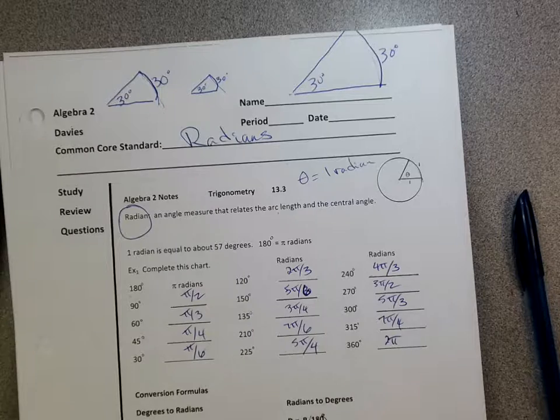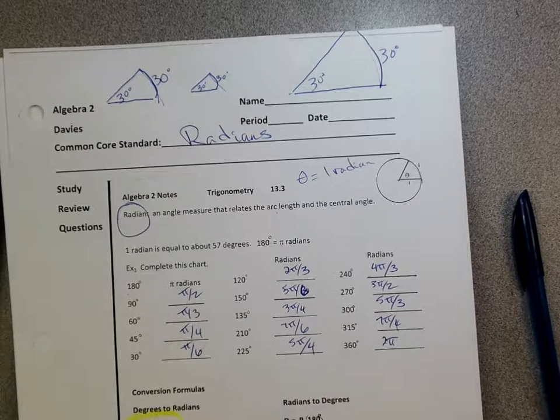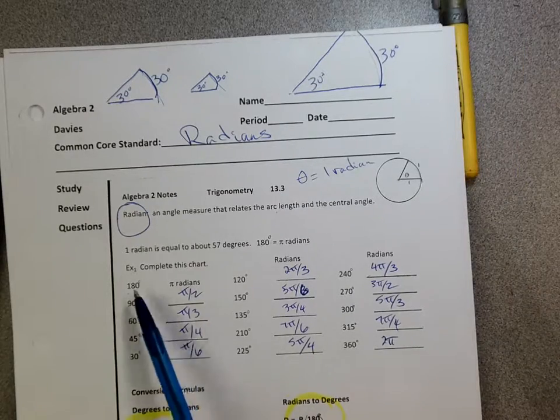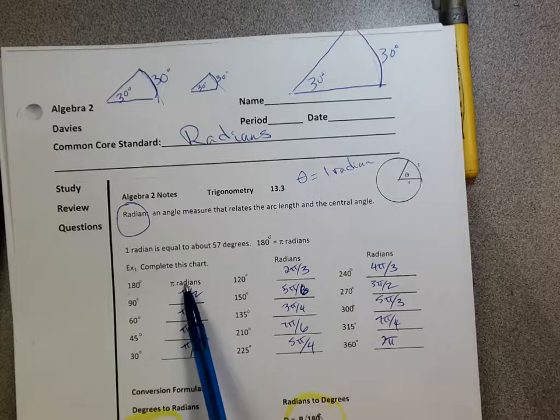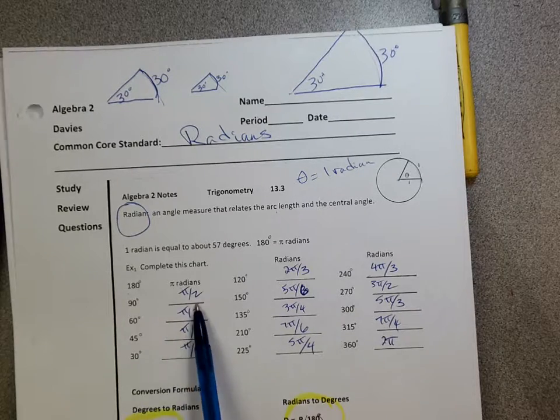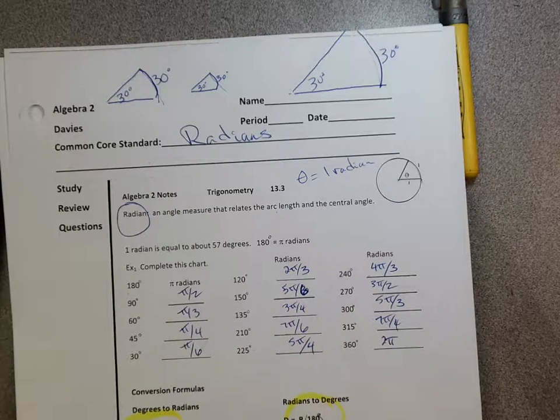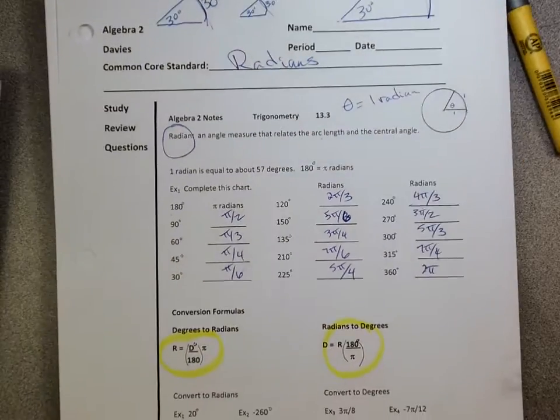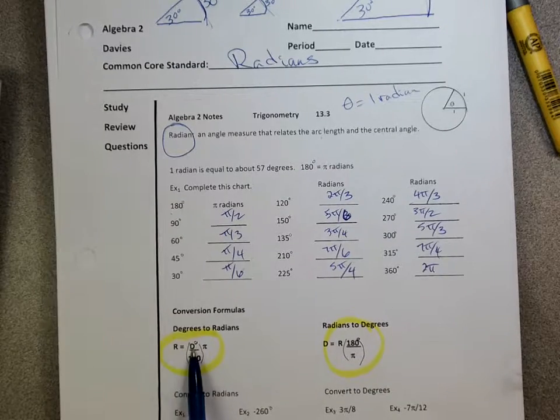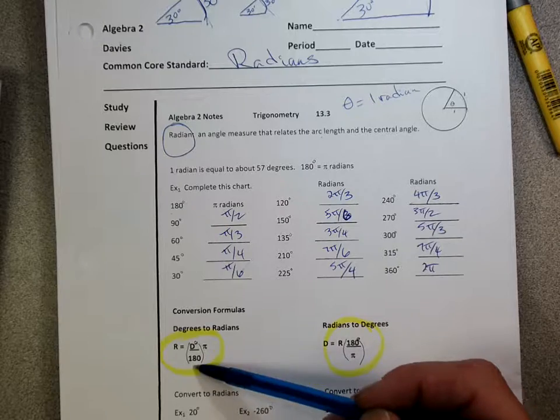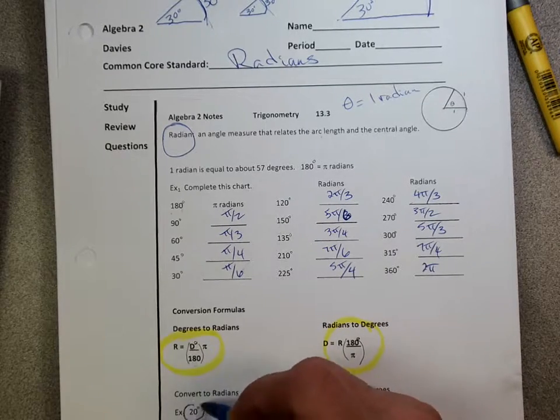So we have a little formula, okay? If we converted 180 to pi, we get that from the circle. 90 is pi halves, we got that from the circle. But what happens if it's not in the circle? We have a conversion. It's very simple. Check it out. If I want to go from degrees to radians, I have a little formula. It says degree over 180 times pi. So let's do example 1.